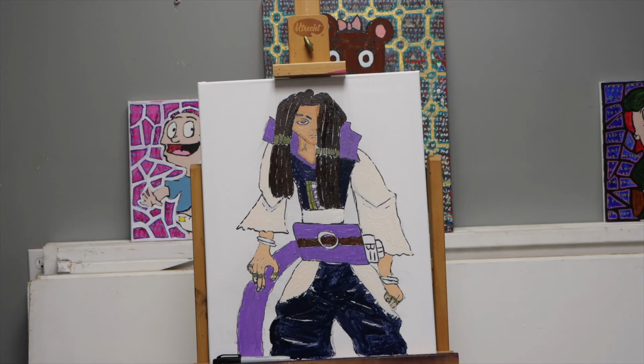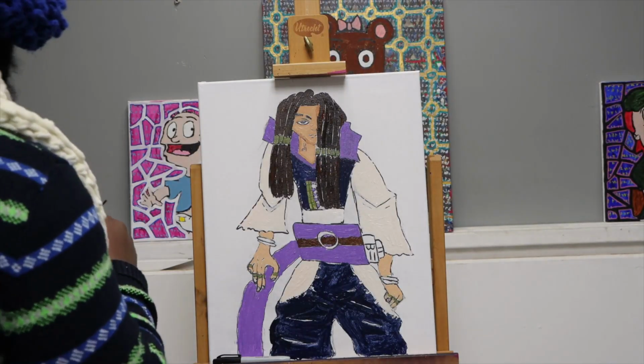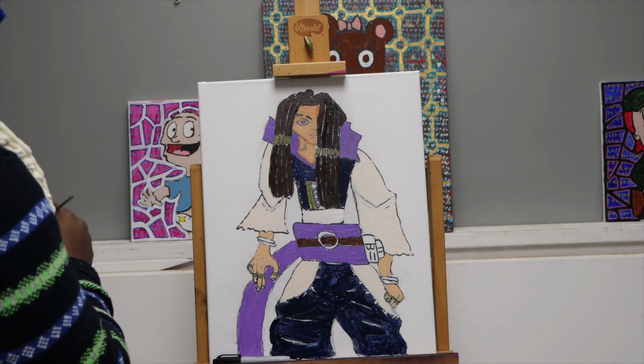And we finish with Jabber, and then we can outline it after it's all dry.